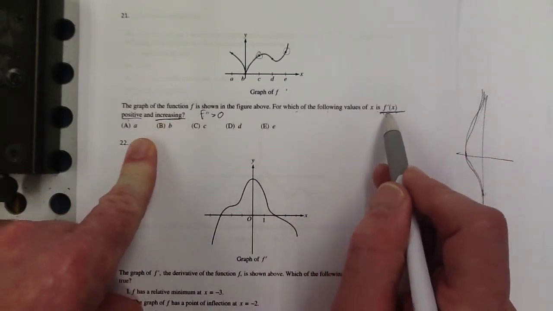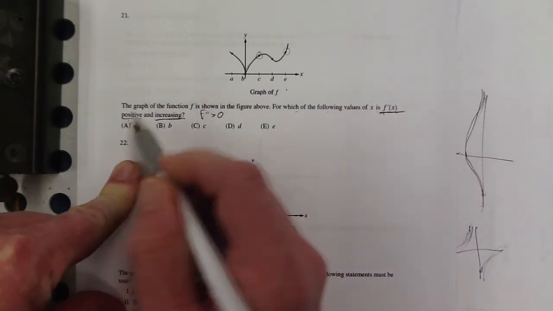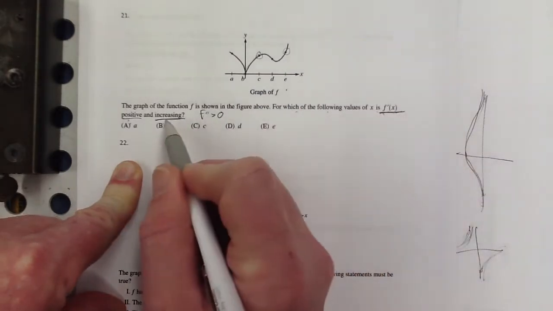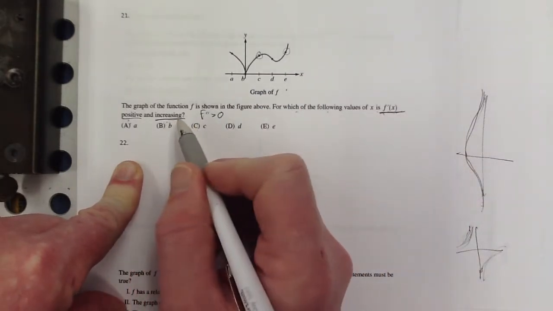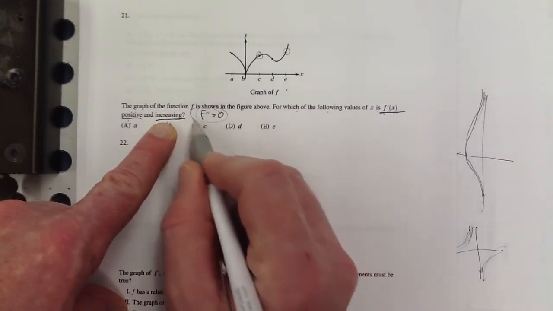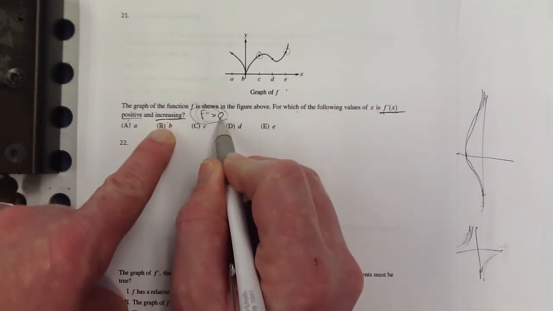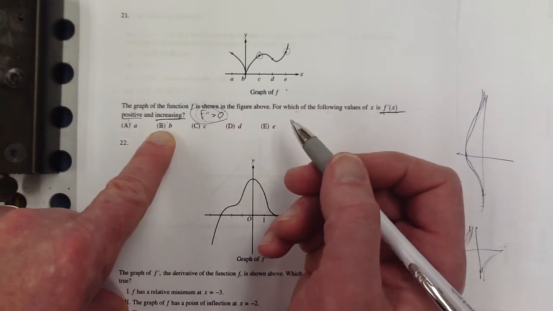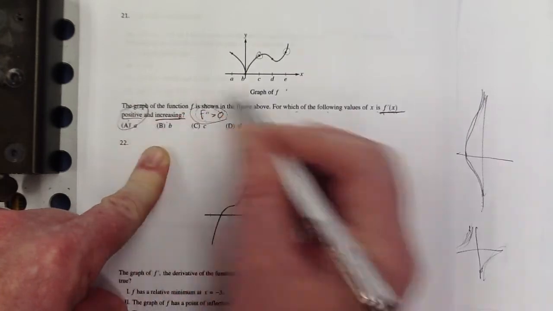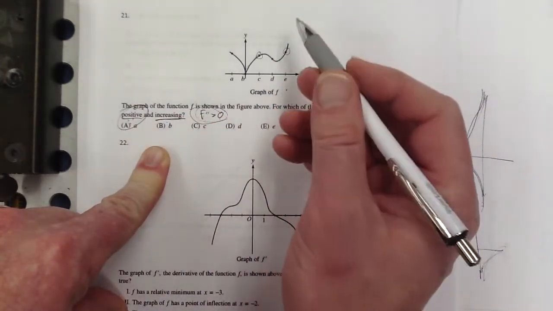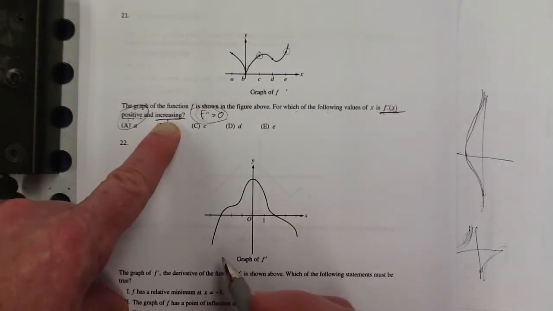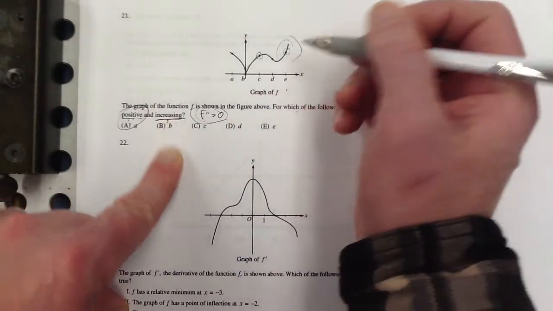So what this is asking us, f prime is positive means the function is going up, but f prime increasing means that the actual values of the slope need to be going up, which is the same as saying that the second derivative must be positive, and that means concave up. So that's what this is asking. They want the first derivative positive, meaning the function's going up, and the derivative increasing, which means concave up. So that happens here at E.